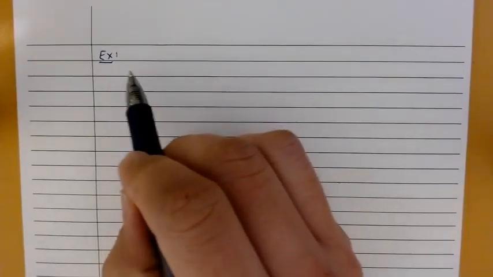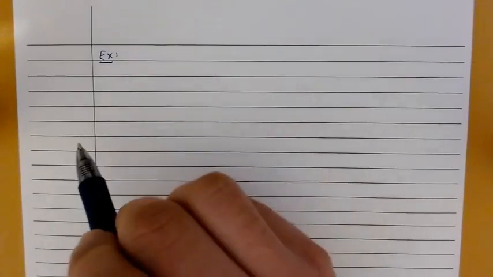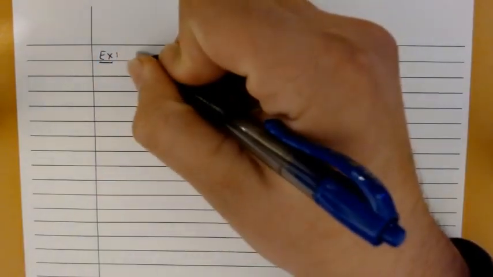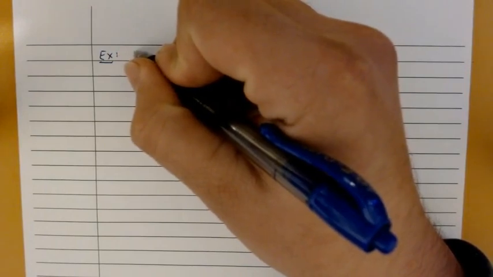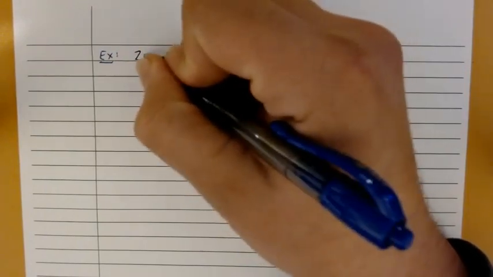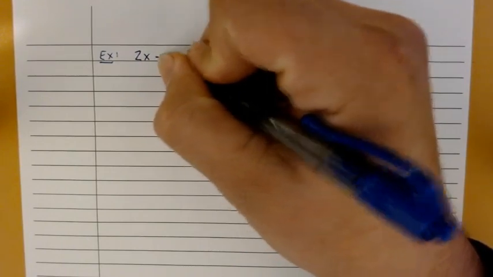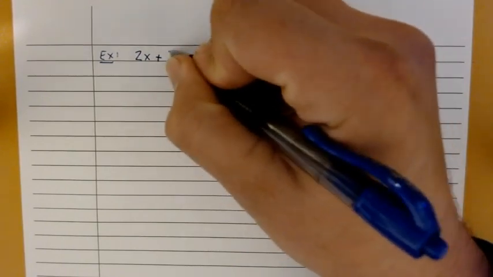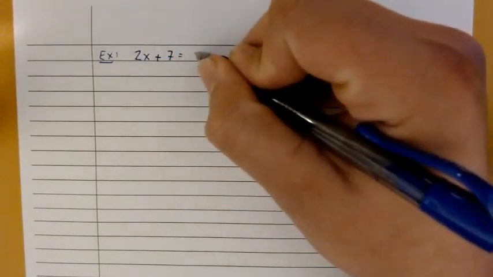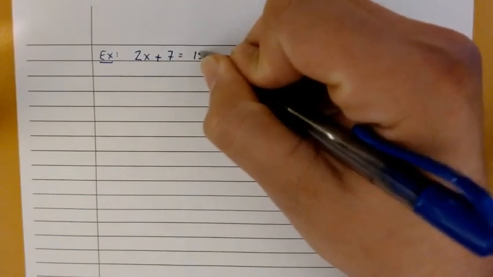So here, there's no new principles to learn. There's no new vocabulary, no new technique to learn. It's just a matter of seeing how we can put those all together. So let's begin with something still reasonably simple, because we're using just nice whole numbers and not much else. Let's say you have 2x plus 7 is equal to 15.